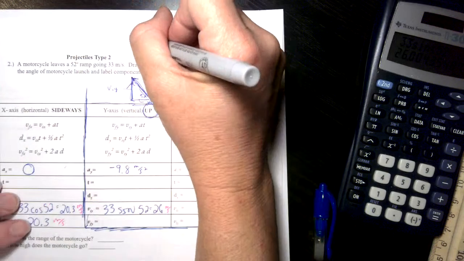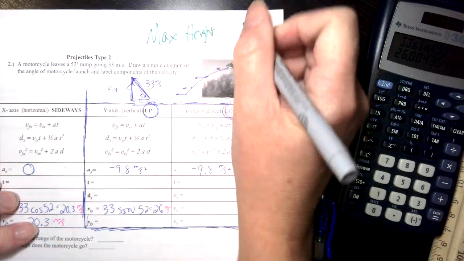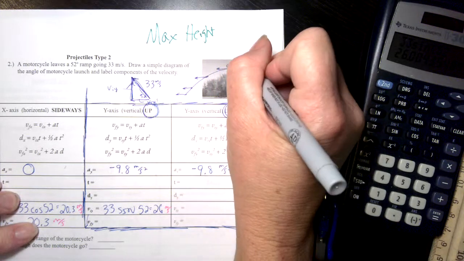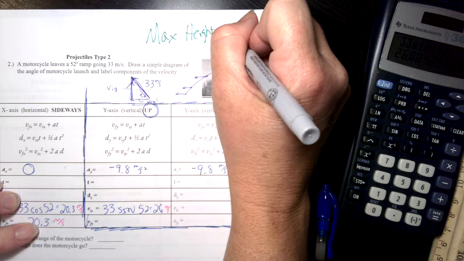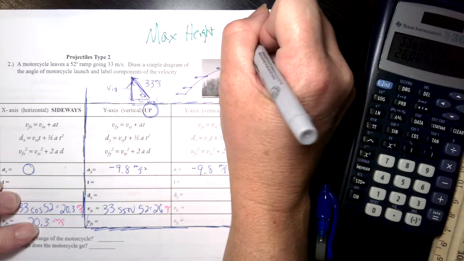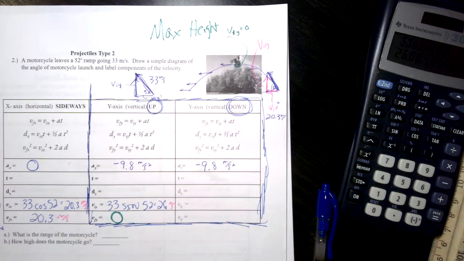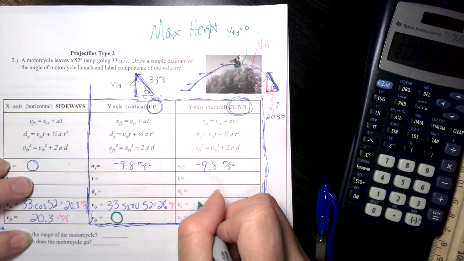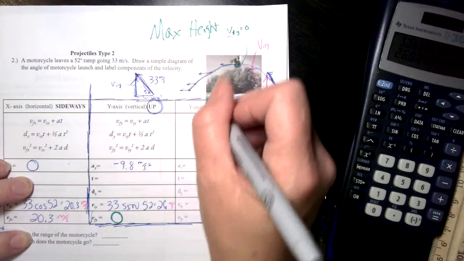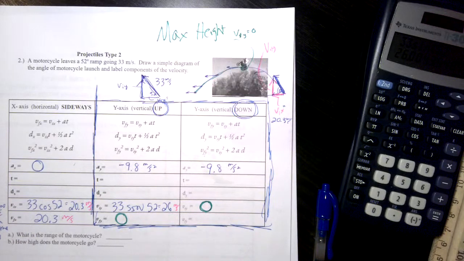The max height, that's a 0. So going up, V final in the y-axis will be 0. And then when it falls back down, it's going to be falling back down to there. So that's 0. That's actually pretty incredible that somebody figured all that stuff out.